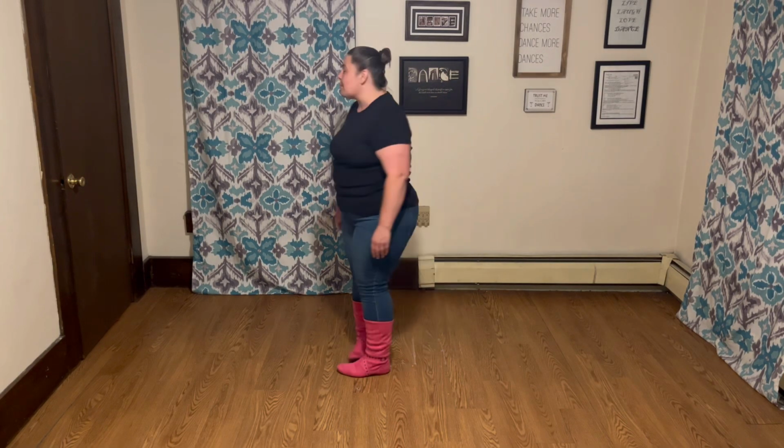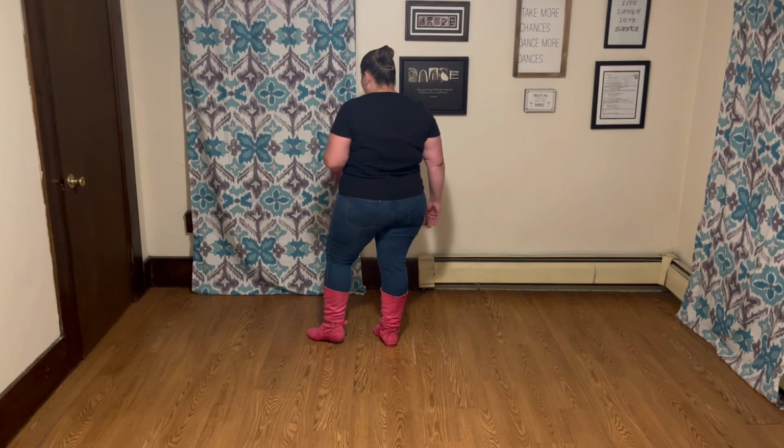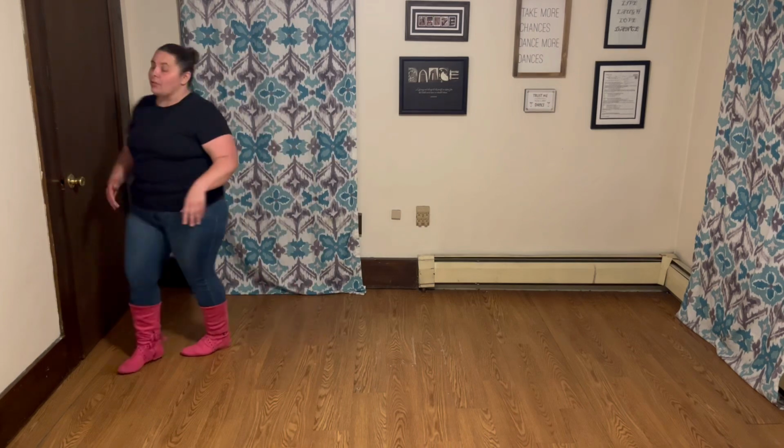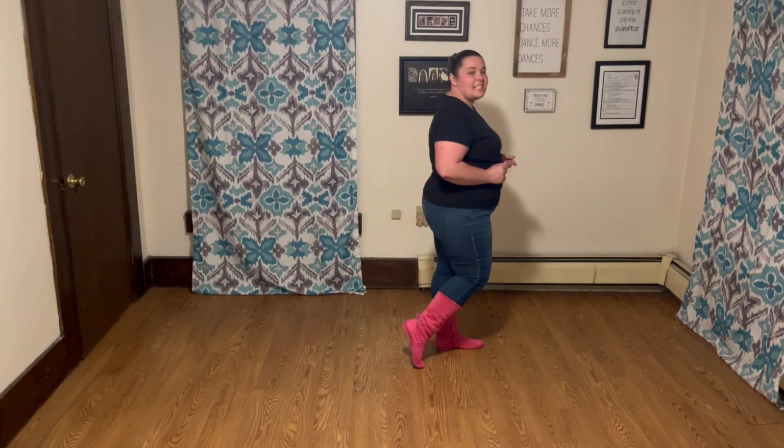So let's try that with some counts. We just did our sway and swivel. You're going to do your quarter shuffle. 1 and 2, 3, 4, 5, hold 6, and 7, 8. And that is the whole dance.